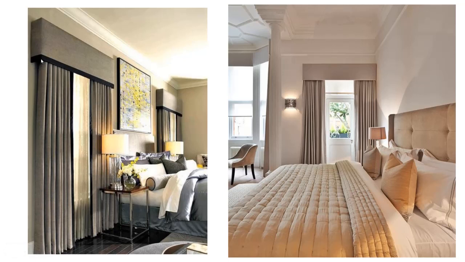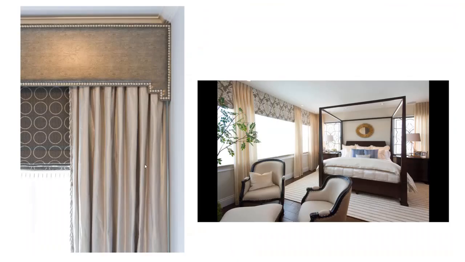You can see the same thing here. They've used a trim on the pelmet and the same trim on the edge of the curtains. And just make sure your fabrics obviously match as well. And again, those pelmets are quite high up. So your window probably ends somewhere like here, but you're giving that illusion of height by adding more height to the pelmet.